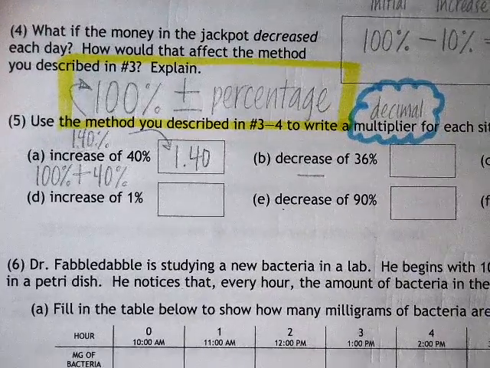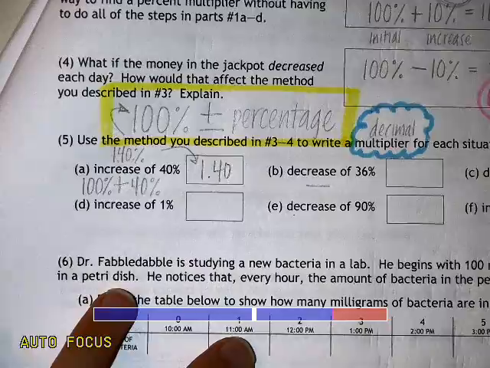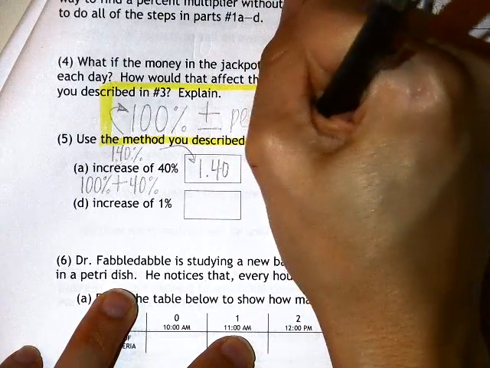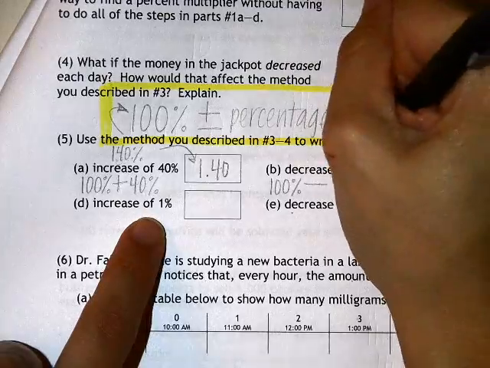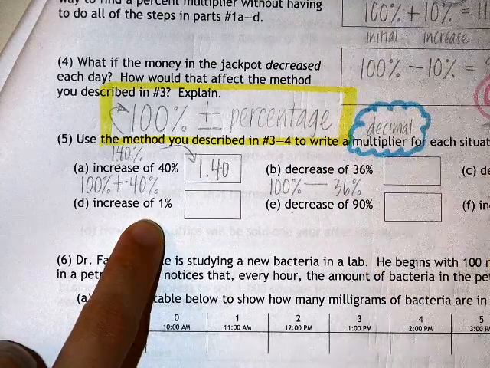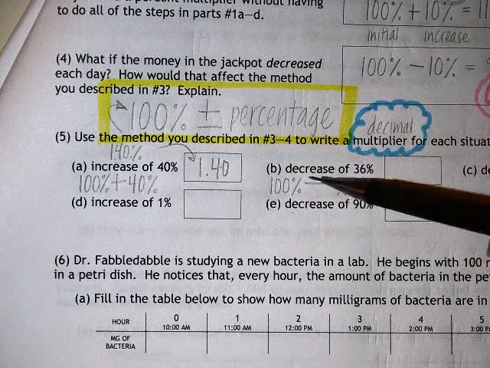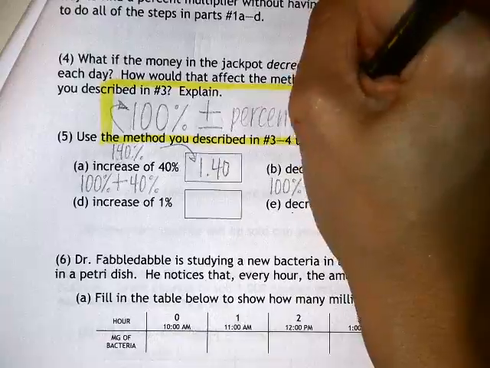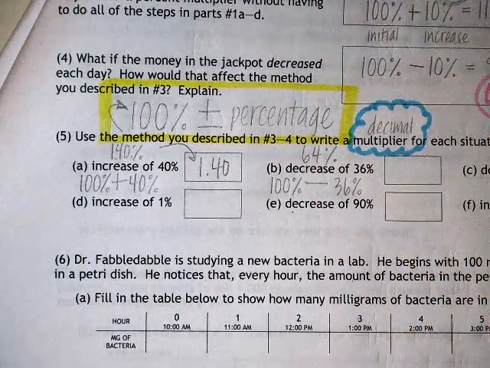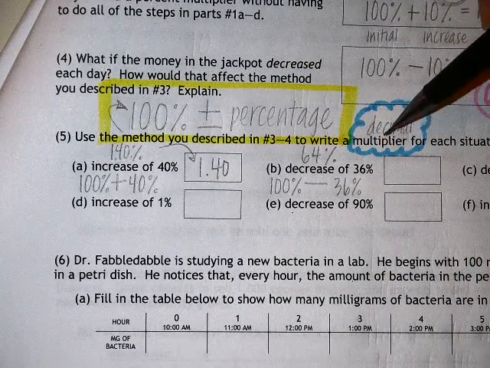So let's try another one. Let's try letter B, a decrease of 36%. That means we start with 100% of whatever jackpot we began with, but we subtract 36%. So this one's decreasing, thus subtracting. If I do 100 minus 36, that leaves us with 64%. That's a percentage, but I want to write it as a decimal multiplier.